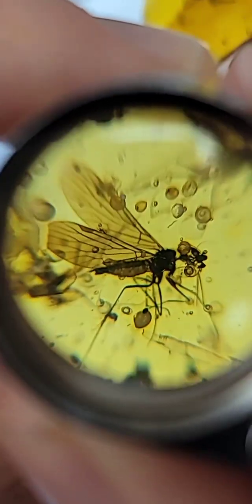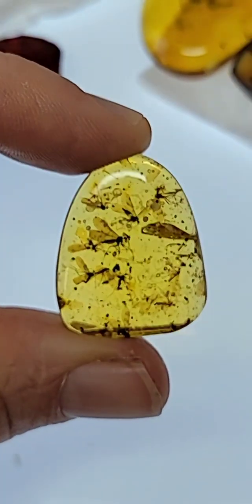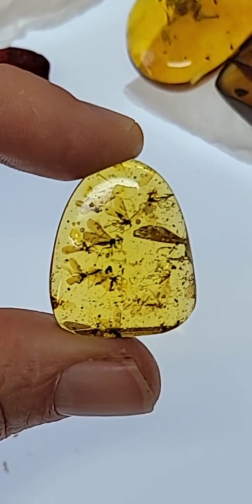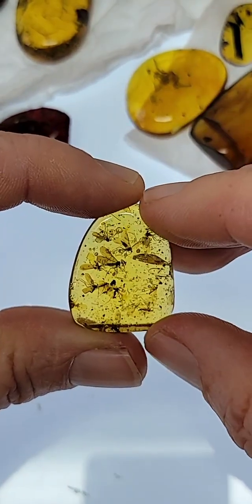Very clear mosquitoes. Yeah, this one's at 300. This is one of my supplier's favorite ones too. That's a very nice piece.